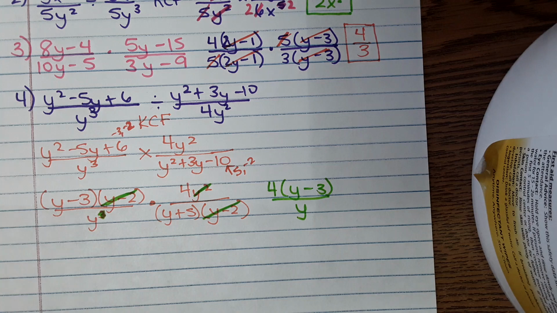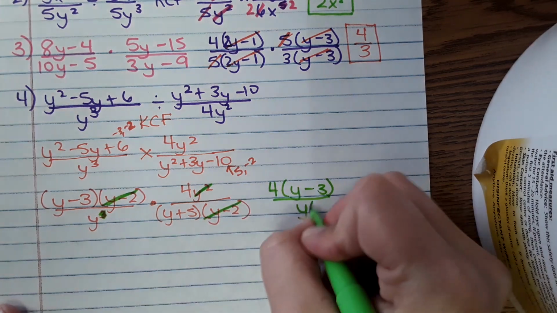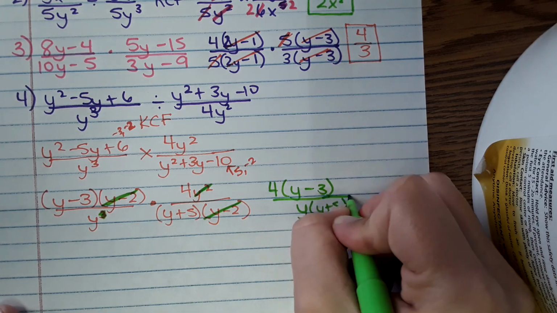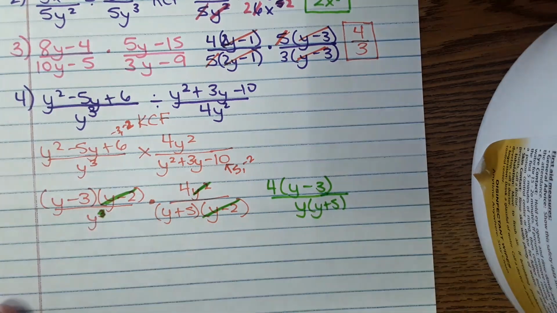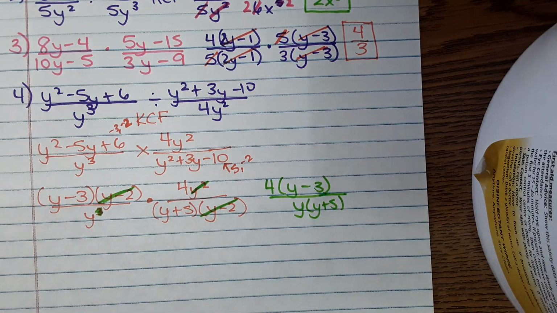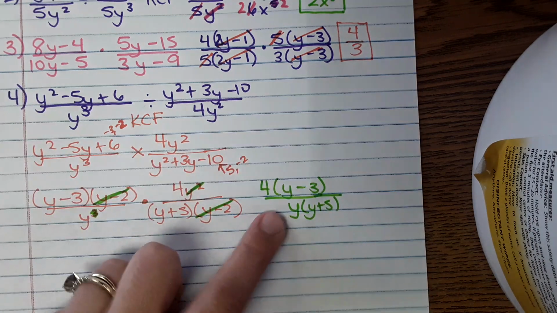And then I check the answer key, make sure I didn't mess up. Wait, the y plus 5. Thank you. Isn't it y minus 3? Did I put that? Oh, I think so. Okay, maybe I did. I don't know. Okay. Then that's what's left over.